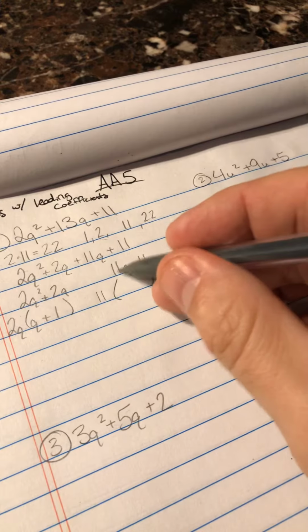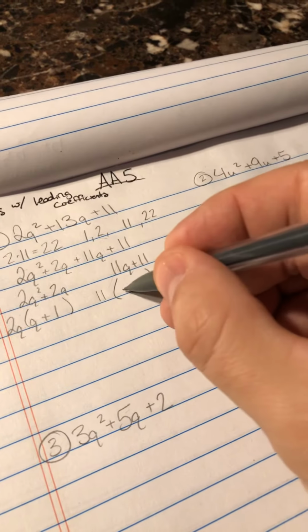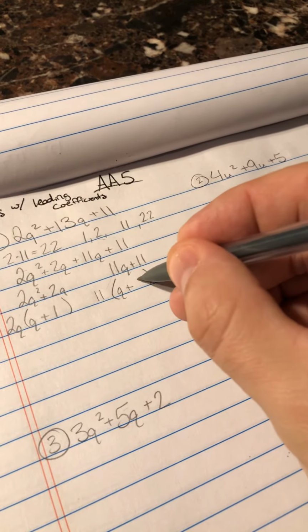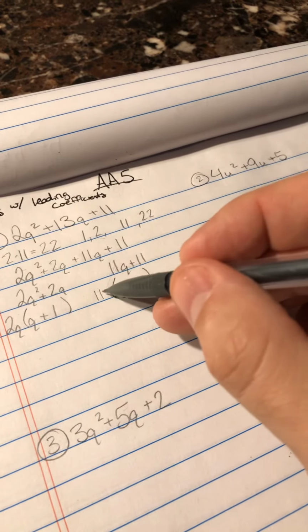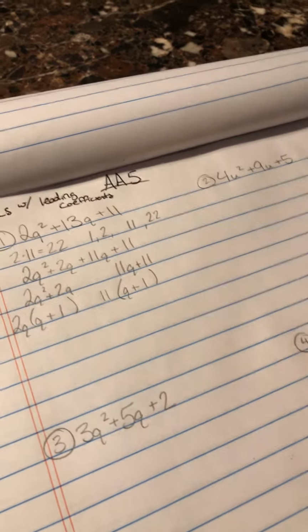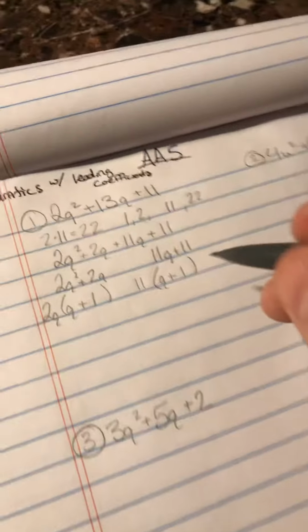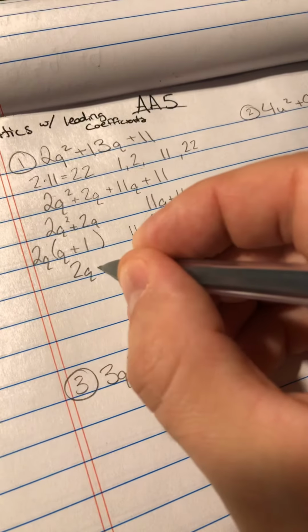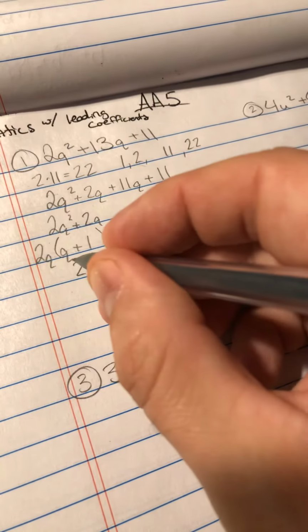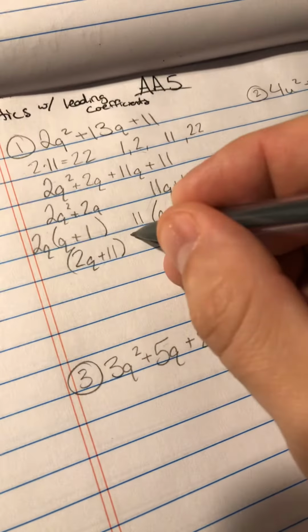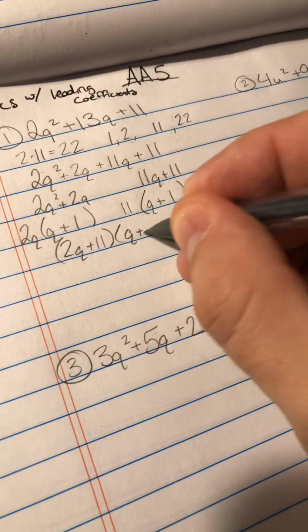Okay? So 11q and 11, the only thing coming out of both of those is 11. And so 11 divided by 11, or take out 11, leaves you with a q only. And then 11 divided by 11 is 1. So when you did 11 divided by 11 here, it gave you a q. 11 divided by 11 here gave you a 1. So now, not done, you got the first part of your answer, 2q plus 11, both are positive, that's why it's plus, and then what was left in the parentheses, q plus 1.